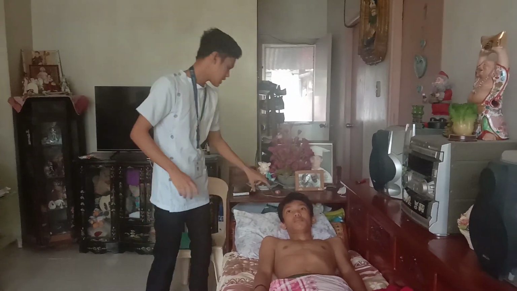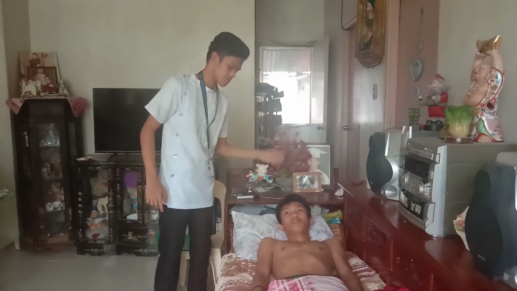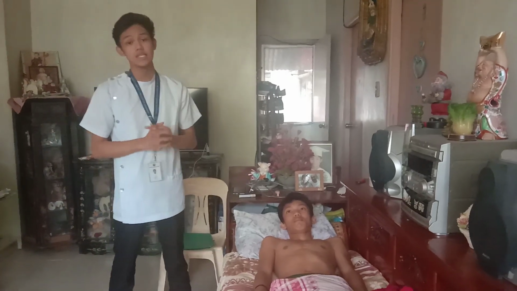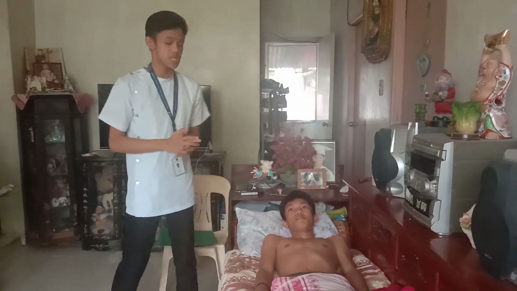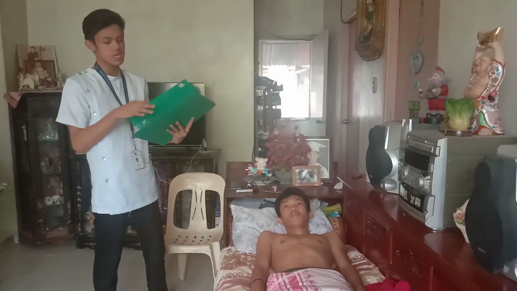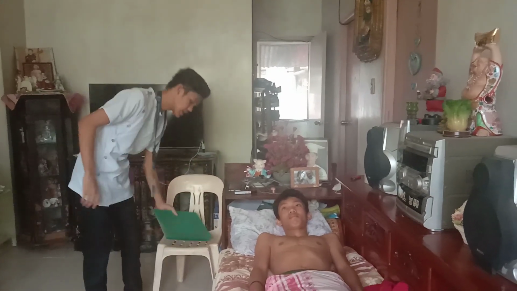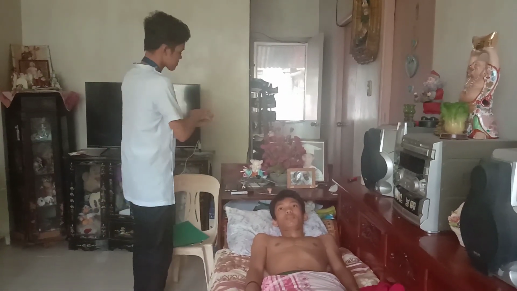So first in assessment of the abdomen, I need to assemble all of my equipment, which is stethoscope, skin marking pen, and tape measure. Next, I'm going to assess the abdomen of the patient by reading the patient's chart to have baseline data. And next, I need to perform hand hygiene to avoid cross-contamination.